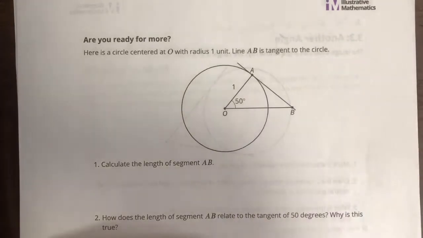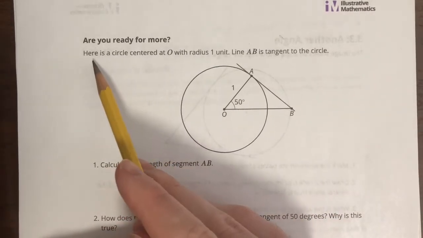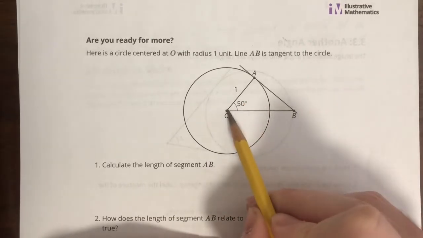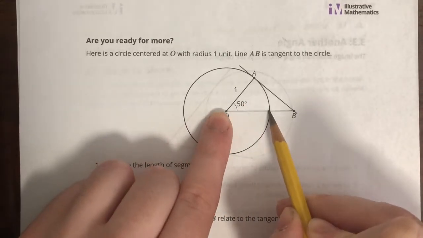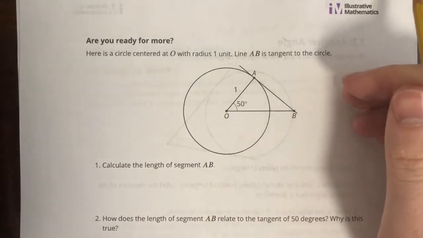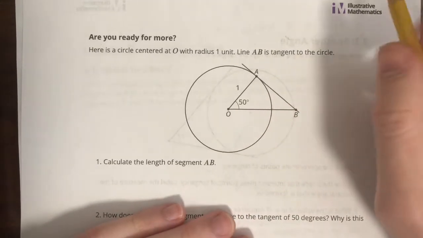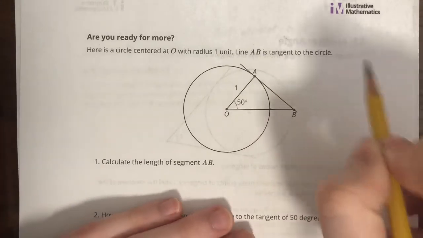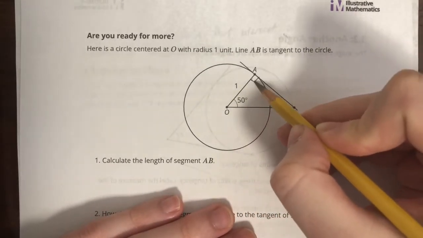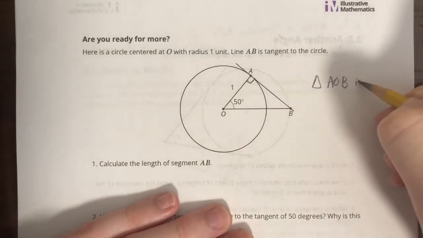So the first thing I'm thinking, let's make sure that I have labeled everything that they've mentioned in this problem. Circle centered at O with radius of 1 unit. So here's 1. I could label from here to here 1, but if this whole segment AB is greater than that, it's not going to be super helpful to label part of the line. And line AB is tangent to the circle. Well, that's very important. If this is tangent, I know that we've got a right angle here. So I can say that triangle AOB is right.